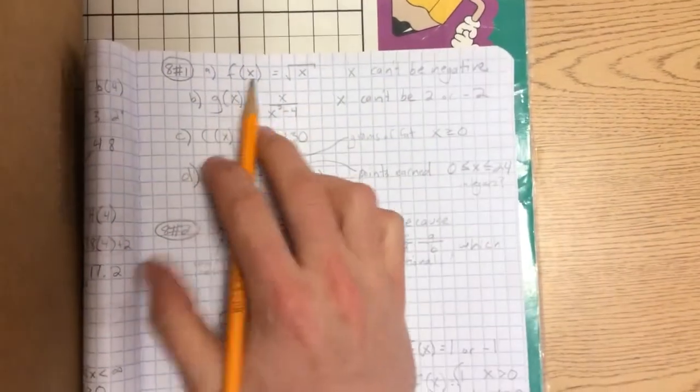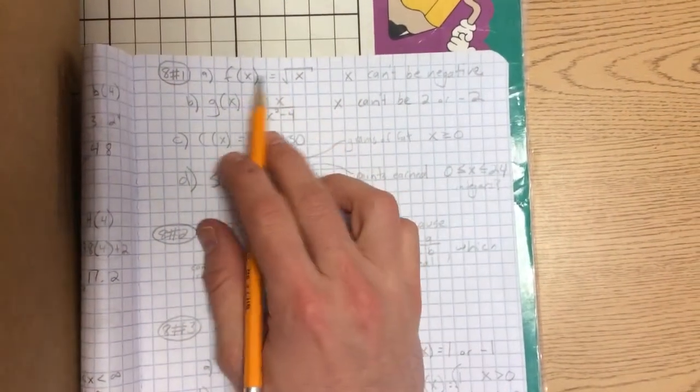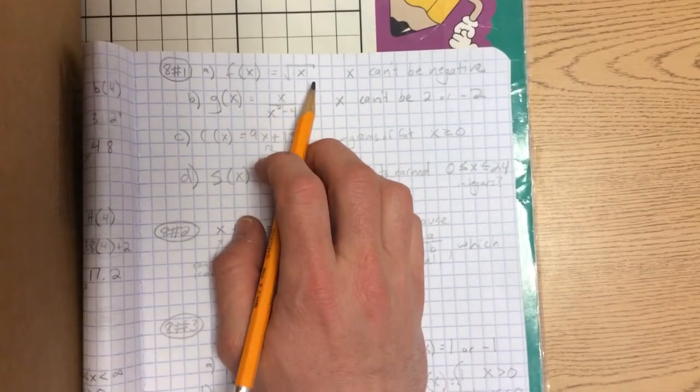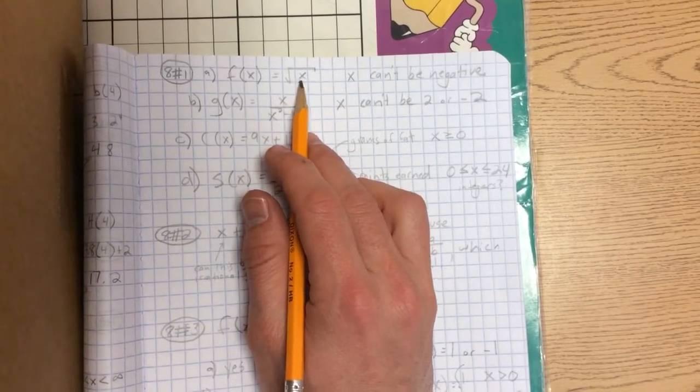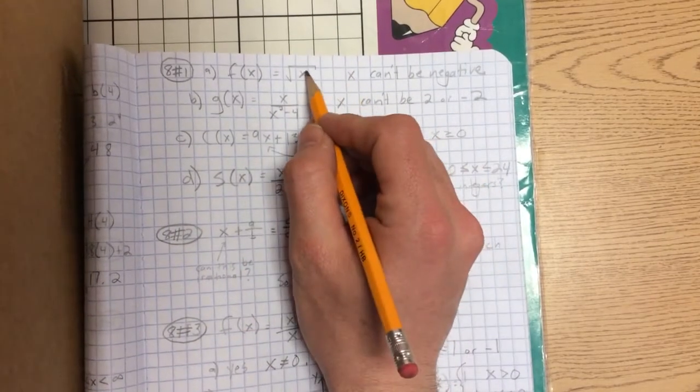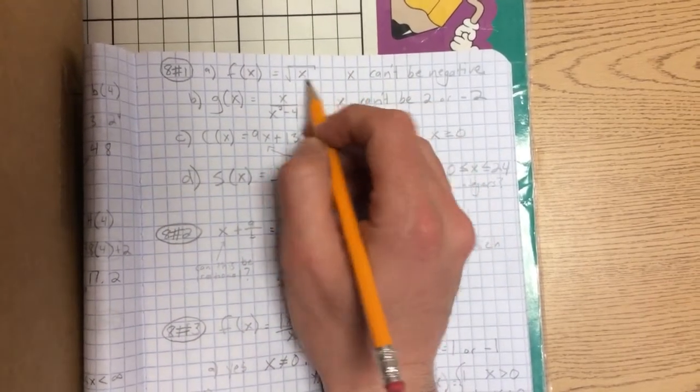So are there any restrictions on what numbers we can put in for x? In other words, is there any restriction on the domain? Well, if you look at this, you can't take the square root of a negative number, and therefore, in this particular case, the x values can't be negative. So you can't input a negative number.